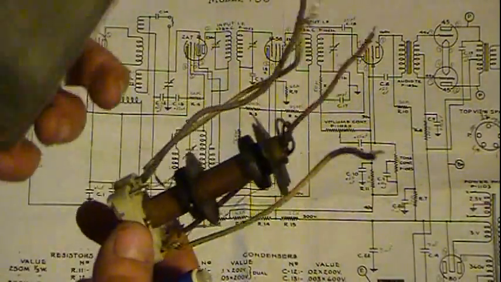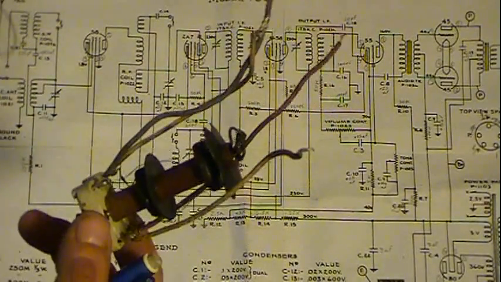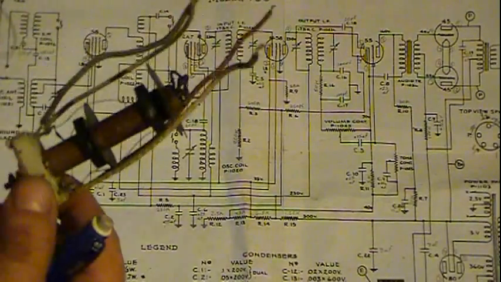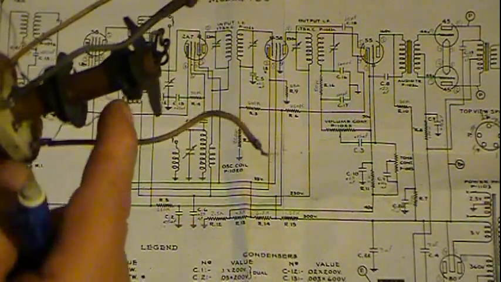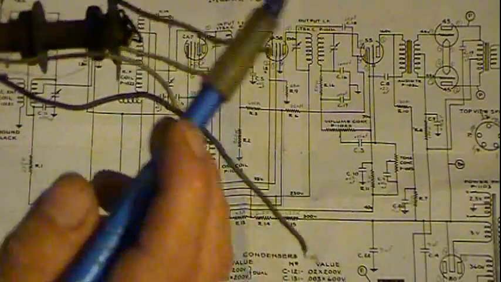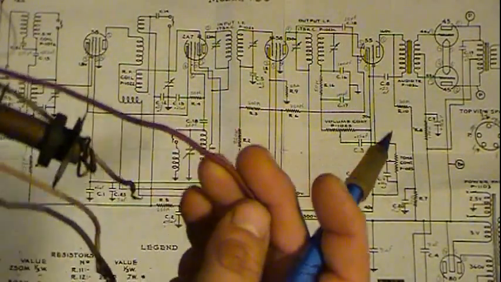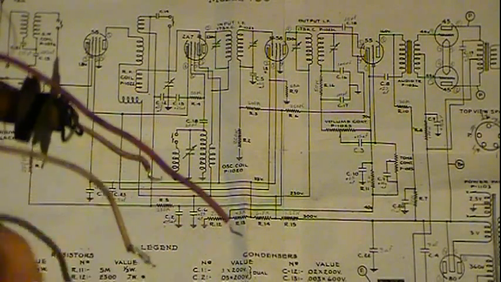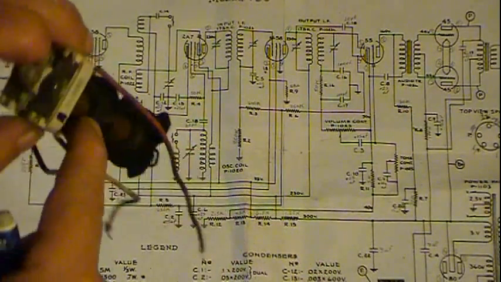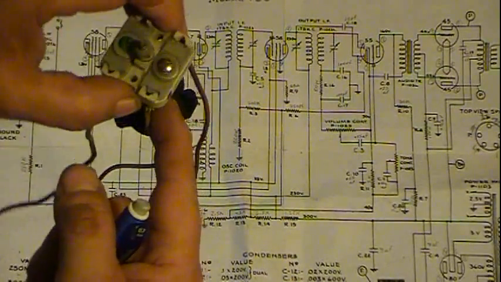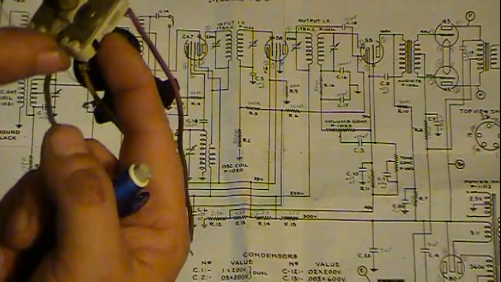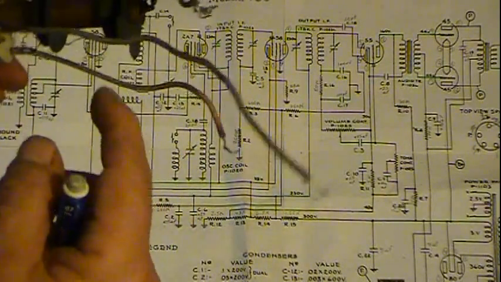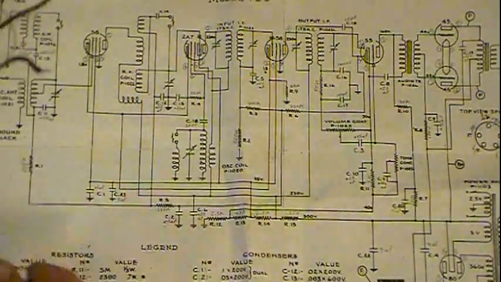I have two IFs here. I can tell you right now, this one's different than this one in which coil is primary and which coil is secondary. Here's your primary, because it's the B plus line. This goes to the plate. Primary is at the top of the coil. The coil, or top of the transformer, normally sets like this, closest to ceramic. This is primary. This one down here is secondary. It's the one that goes to the grid.